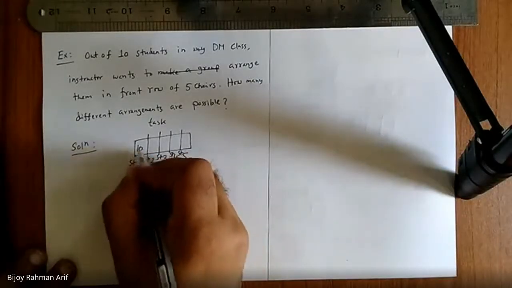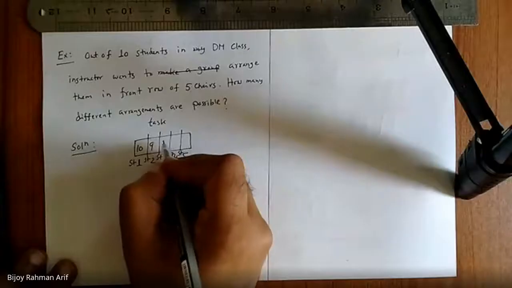Good. 10. How many ways can I fill up the second chair? 9. How many ways can I fill up the third chair? 8. How many ways the fourth chair? 7. And 6. Okay.